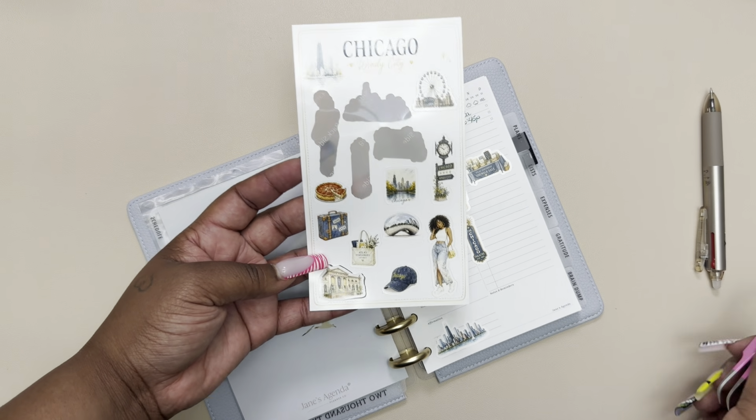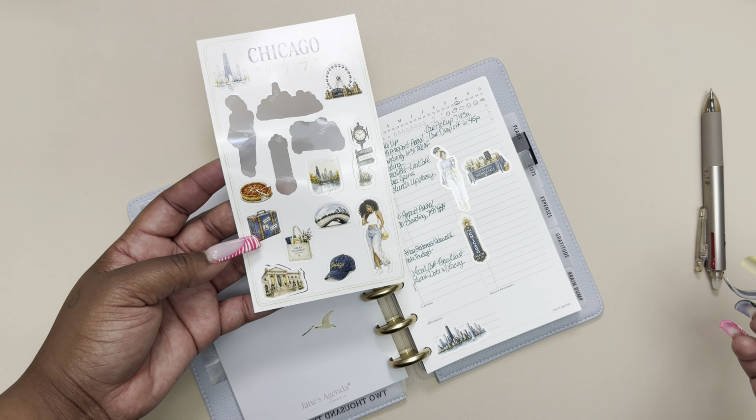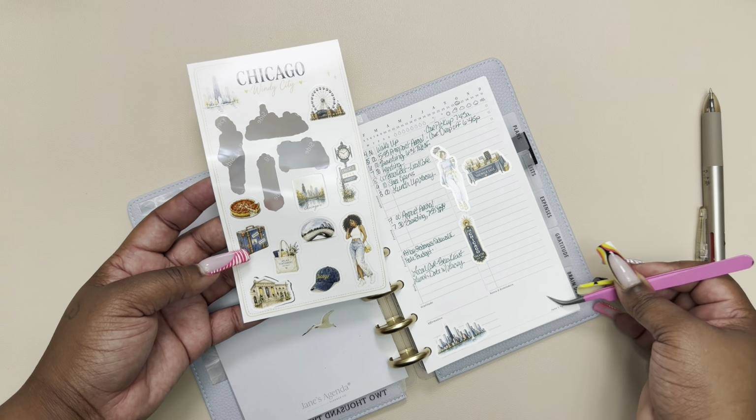And again, we just have a couple more. So I can kind of put something else on here too. I don't know what I want to put on here. I want to kind of put something right there.